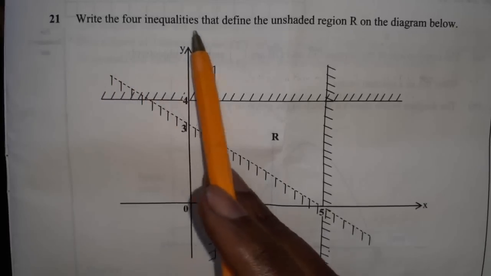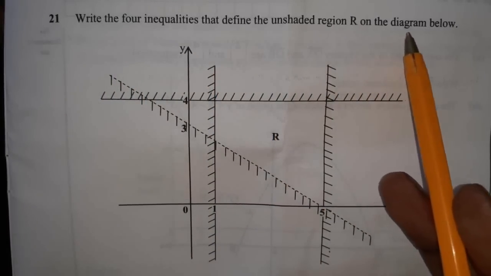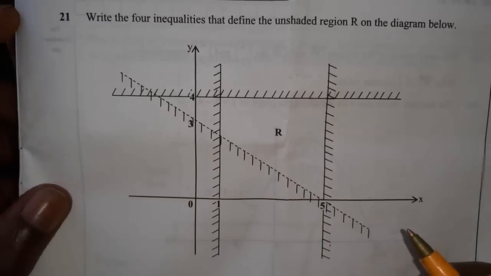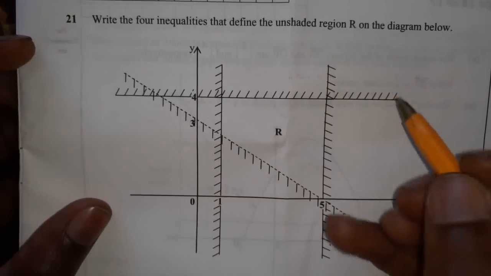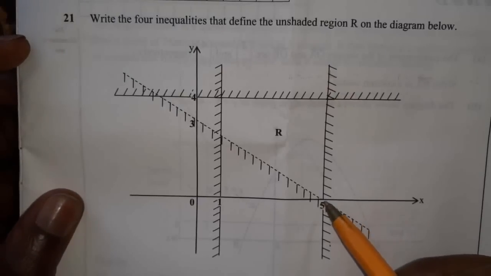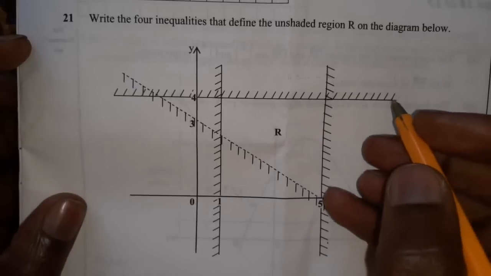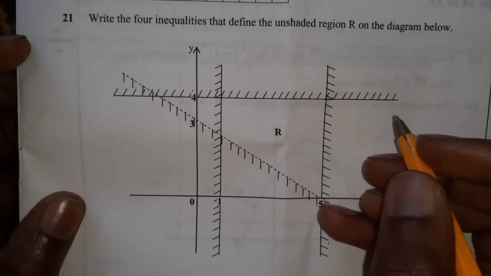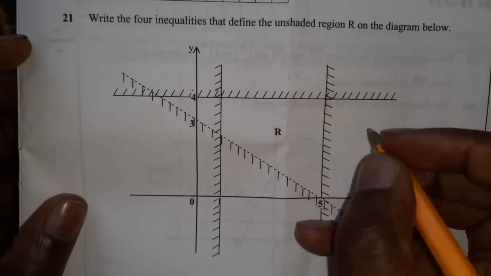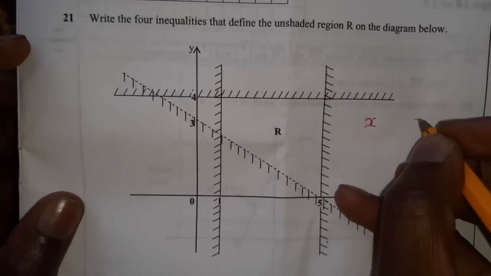Write the 4 inequalities that define the unshaded region R on the diagram below. Okay, so we can start with this one. Have you seen? It cuts the x-axis at what point? At 5. So we can say x and 5.